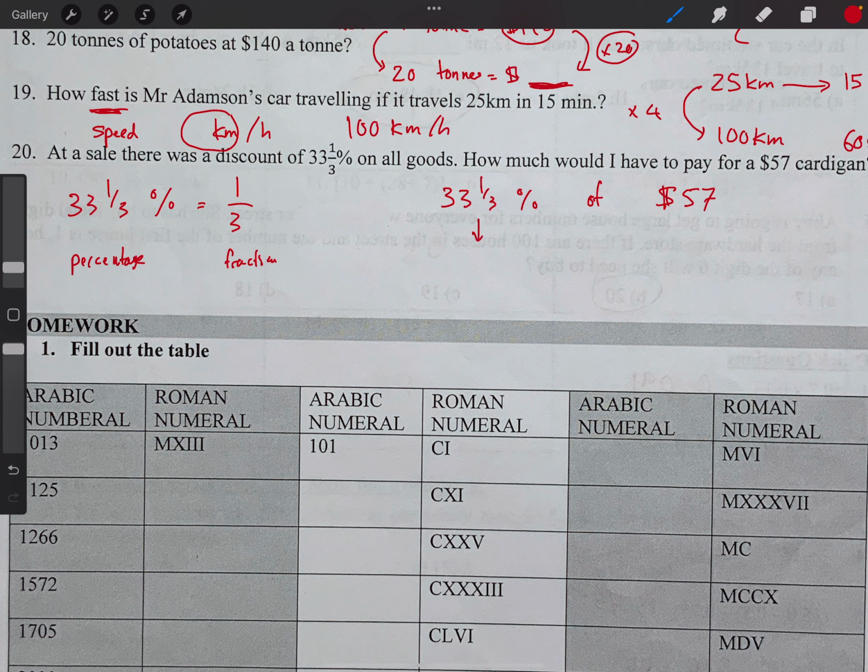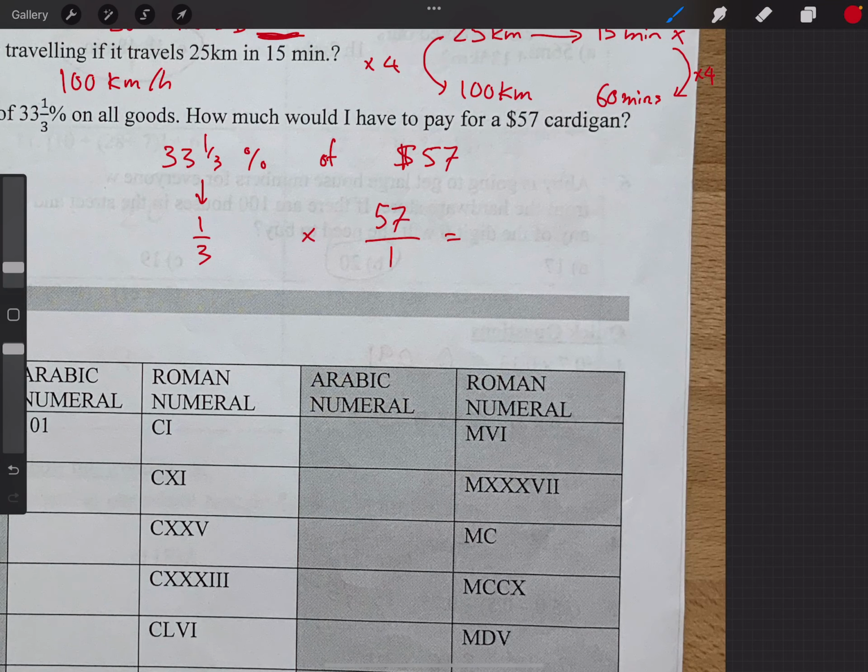Or we convert it to a fraction. We say that a third of means times $57 over 1. So that's 57 over 3. Okay, what's 57 divided by 3? That'll give you 19, and that's the answer. $19.